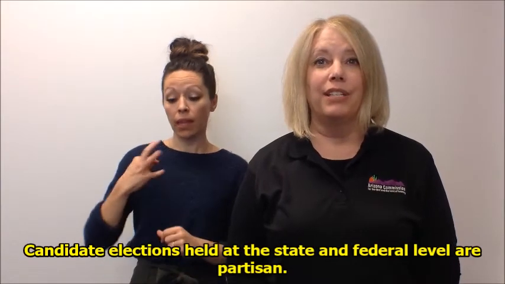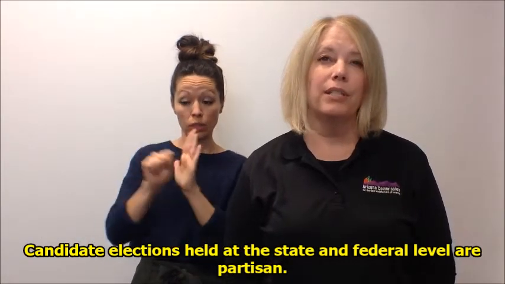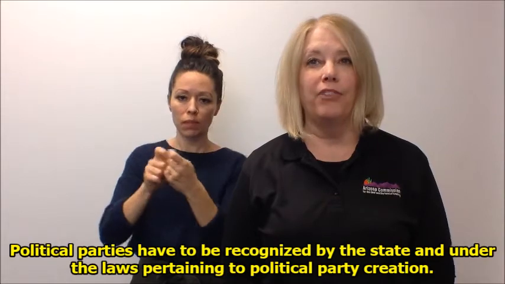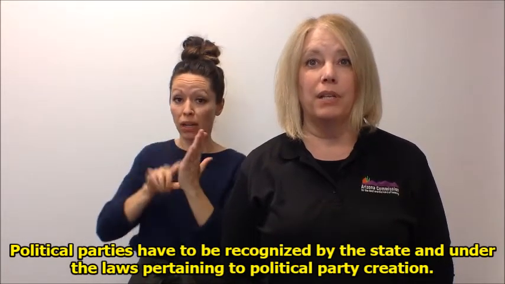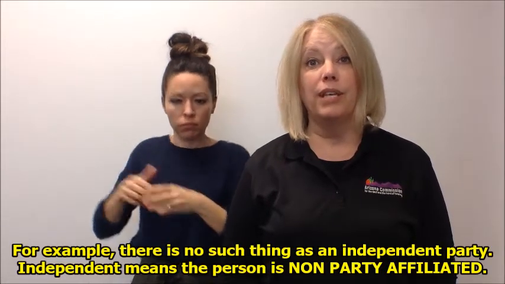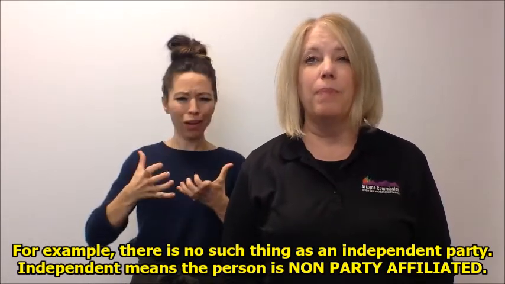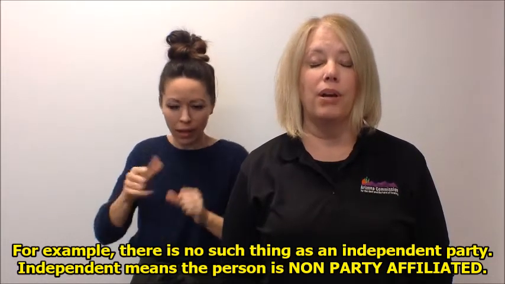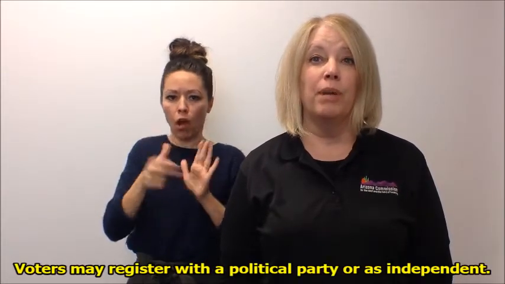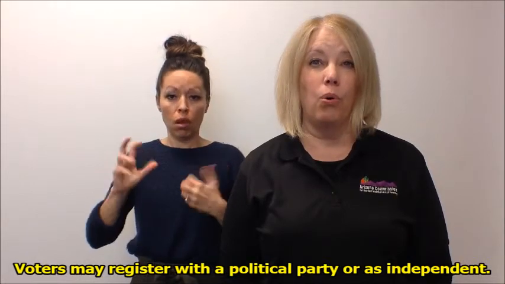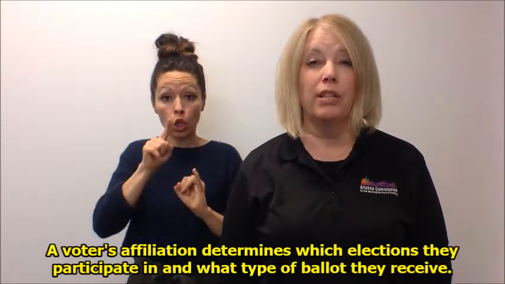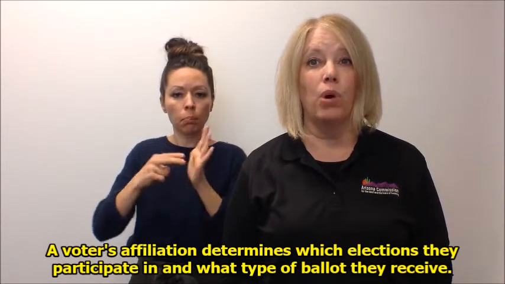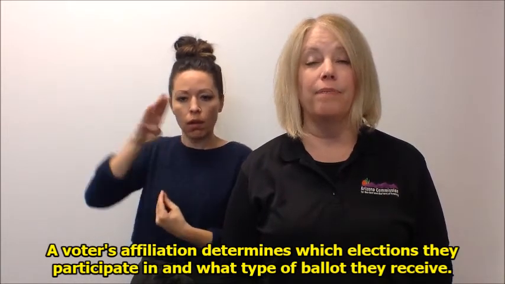Candidate elections held at the state and federal level are partisan. Political parties have to be recognized by the state and under the laws pertaining to political party creation. For example, there's no such thing as an independent party. Independent means the person is non-party affiliated. Voters may register with a political party or as independent. A voter's affiliation determines which elections they participate in and what type of ballot they receive.